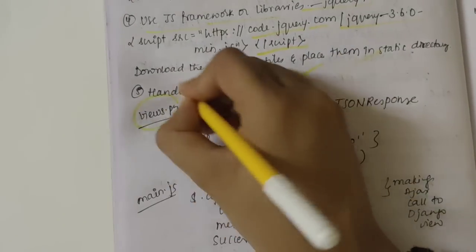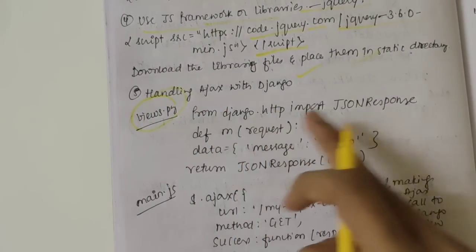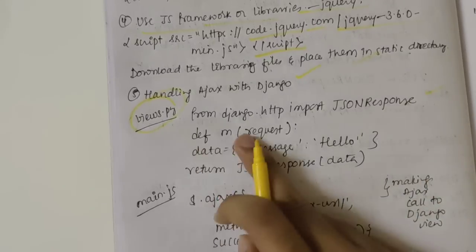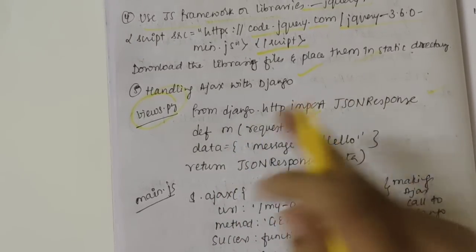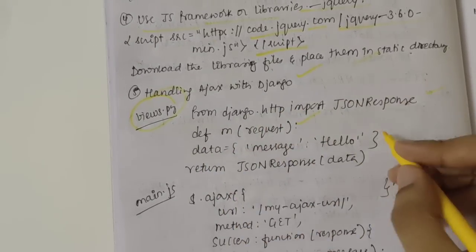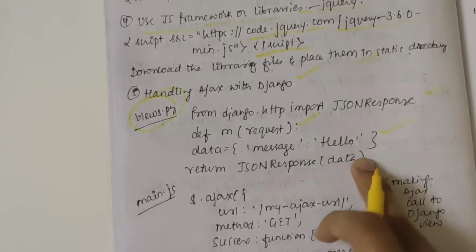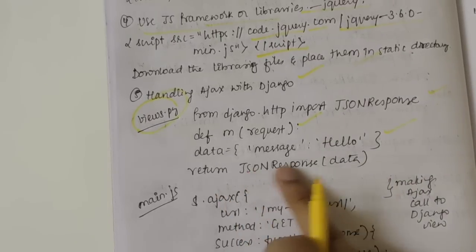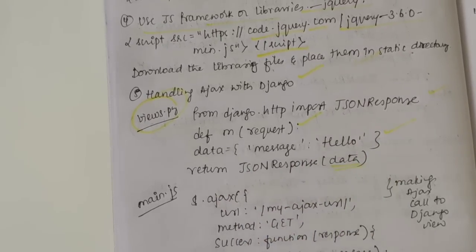So in the views.py part, I'll write from django.http import JsonResponse, and I'm defining a function with request. data is equal to message hello. So this data has to be printed as the JSON response. So return JsonResponse as data. So this was in the views part.